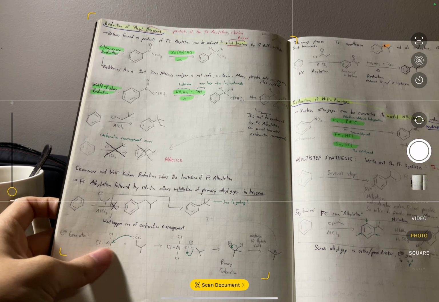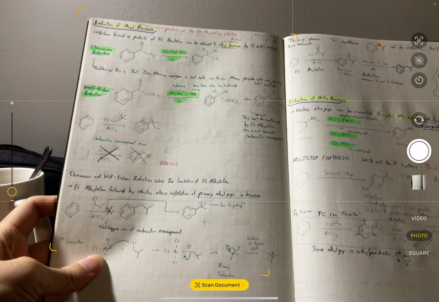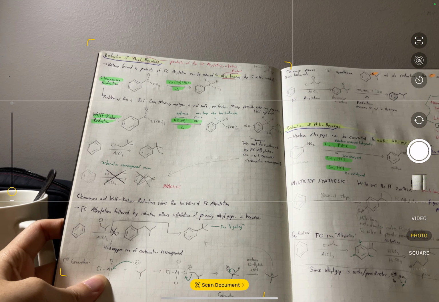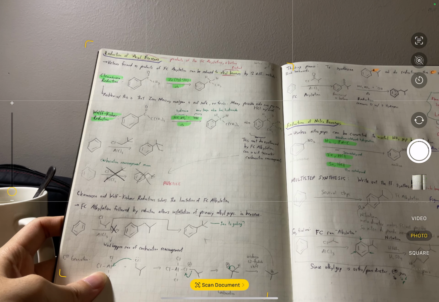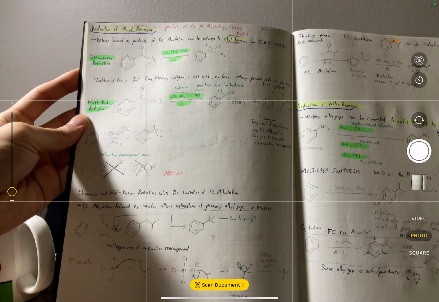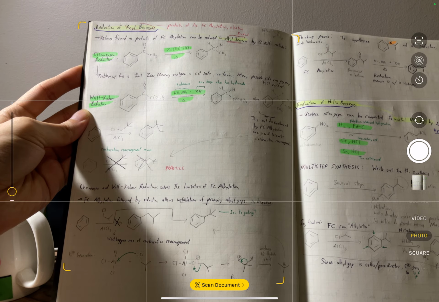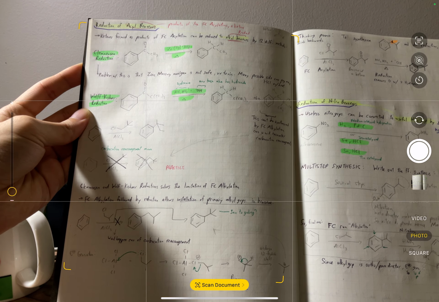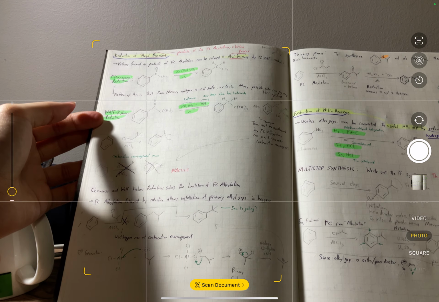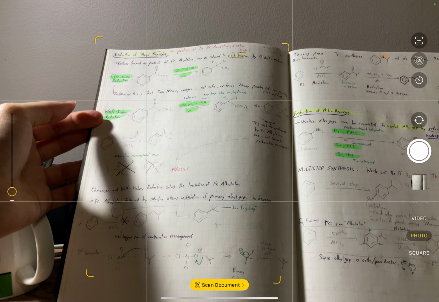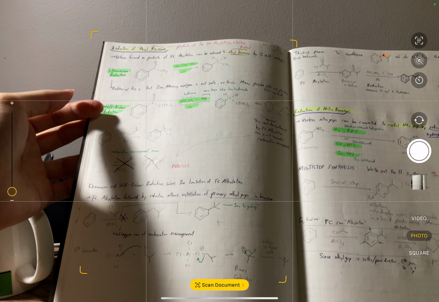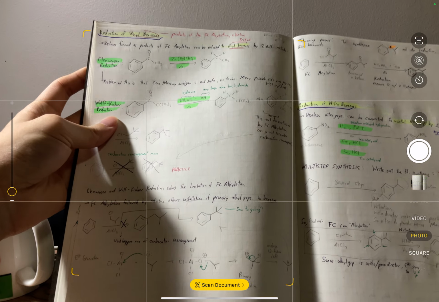How about this? Reduction of alkyl benzene. I've mentioned this a few times already. You do this Clemmensen reduction and Wolff-Kishner reduction, so that the ketone coming from FC acylation becomes reduced into an alkyl benzene.